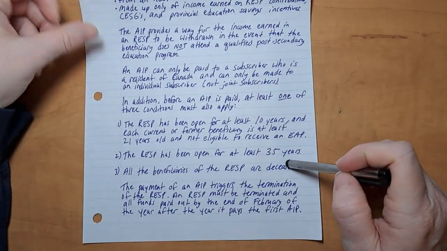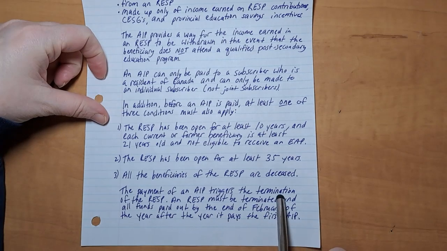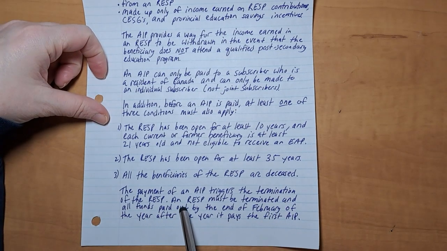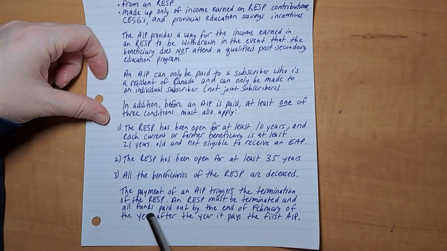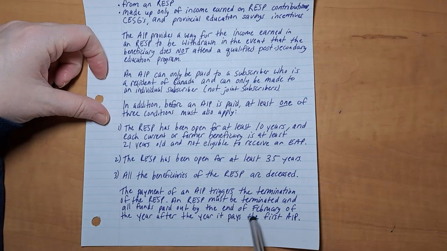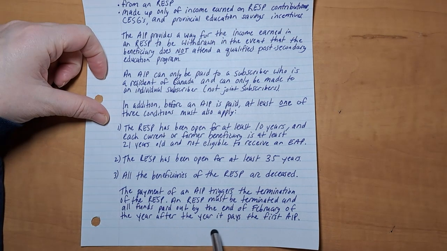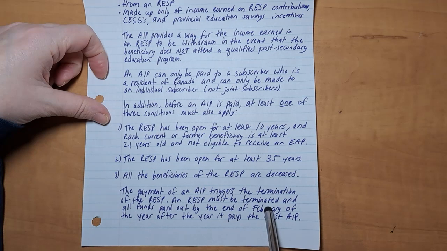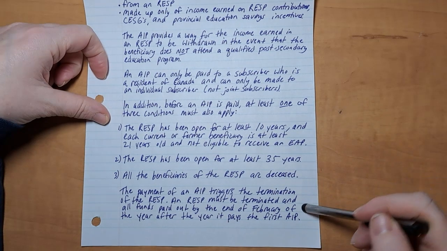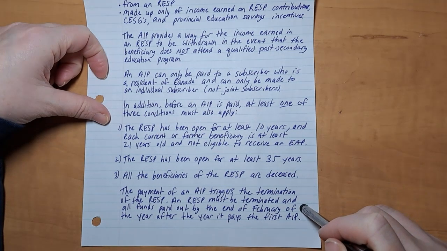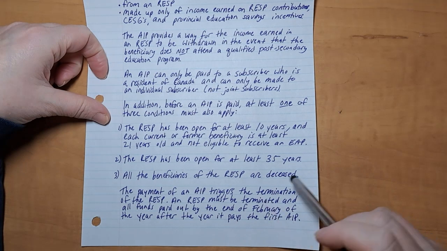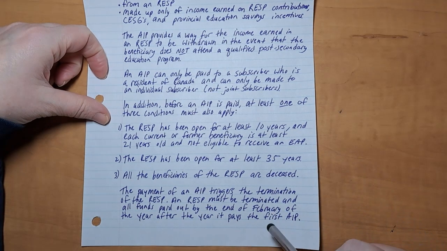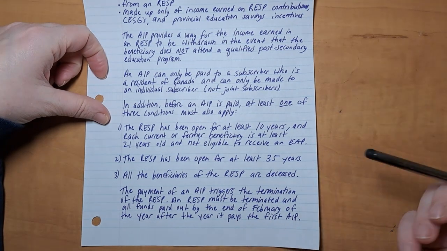So the payment of an AIP triggers the termination of the RESP. An RESP must be terminated and all funds paid out by the end of February of the year after the year it pays the first AIP. So that's confusing, but it has to be paid out. So if you apply for the AIP in, like, 2023, it needs to be paid out, totally free of all funds, by February of 2024.